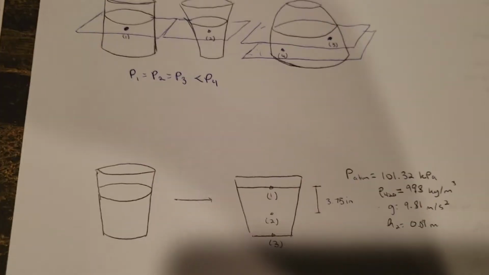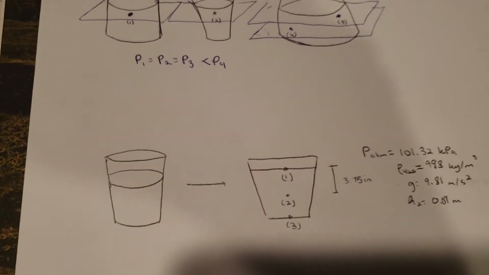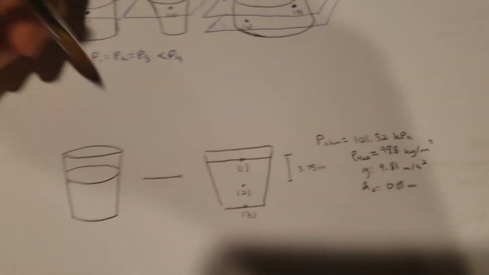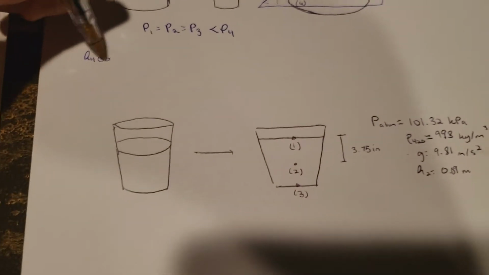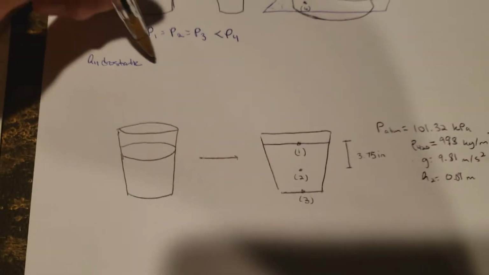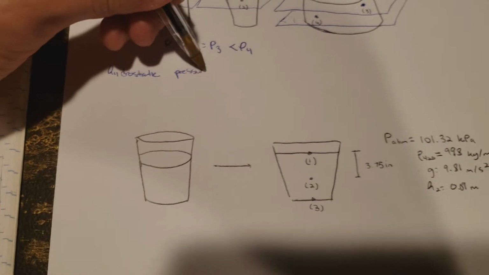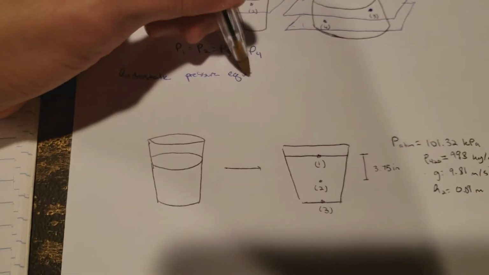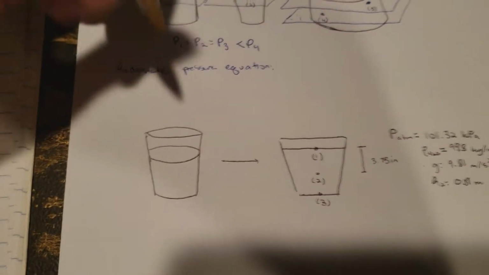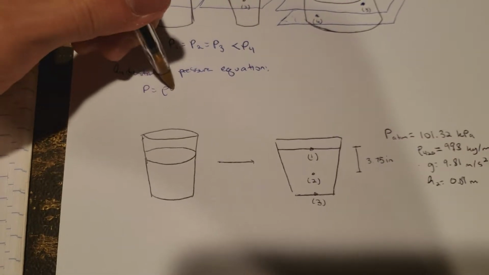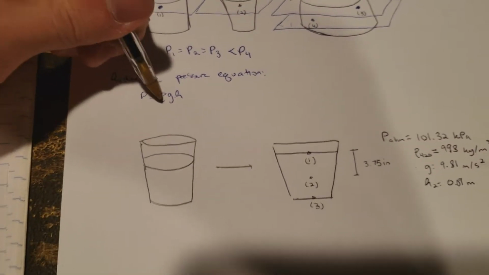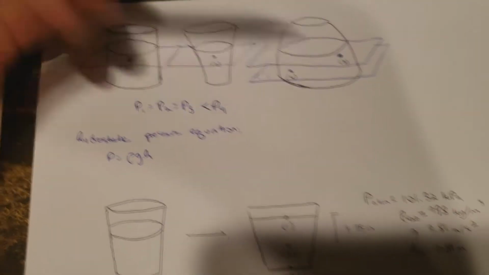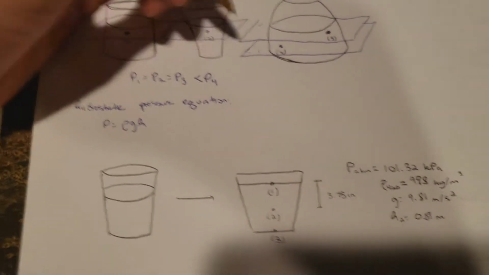Now the mathematical way of explaining it is we're going to introduce you to the hydrostatic pressure equation. So that means P is equal to rho g h. Rho is our density of whatever liquid we're dealing with. So let's say this is water.